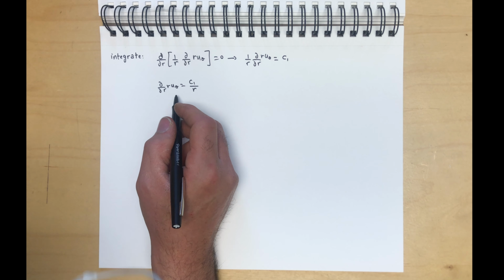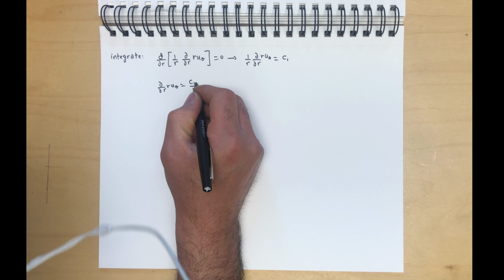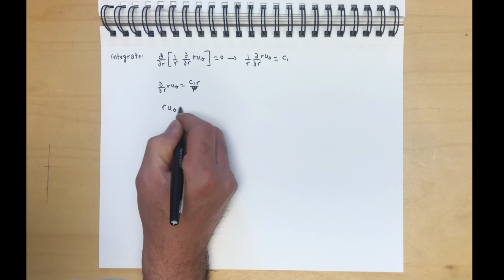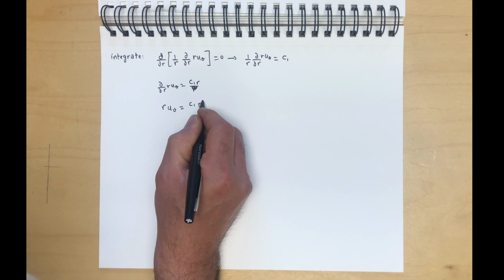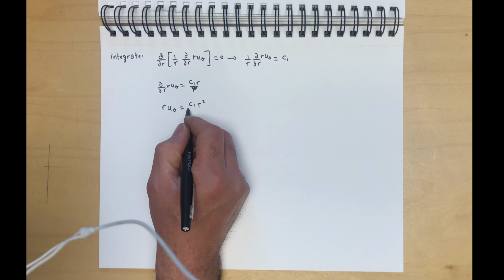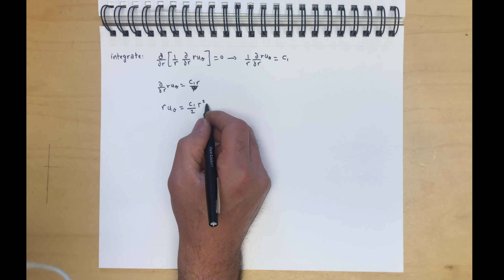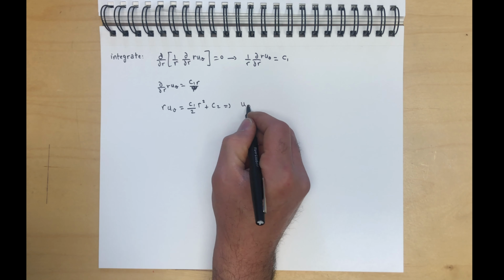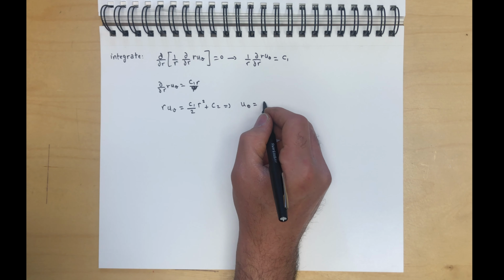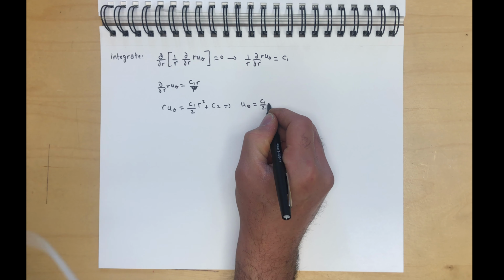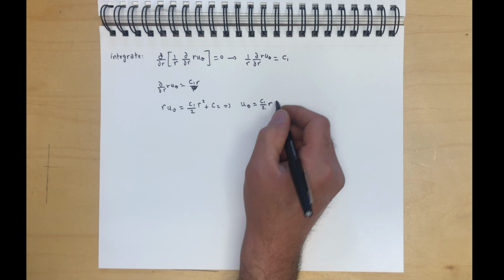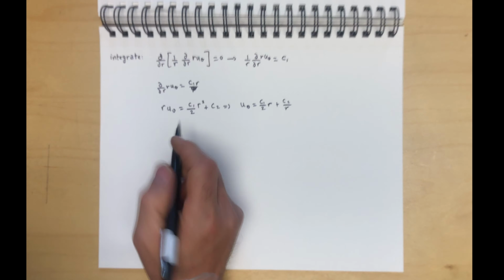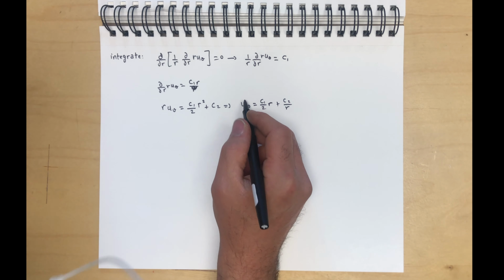We can do one more integration, that gives us r u theta is equal to C1 over 2 r squared plus C2. So this implies that u theta is equal to C1 over 2 r, plus C2 over r. We divided by r over here.